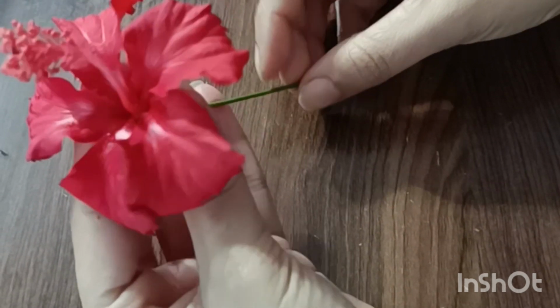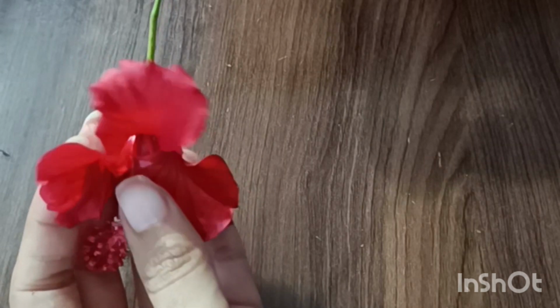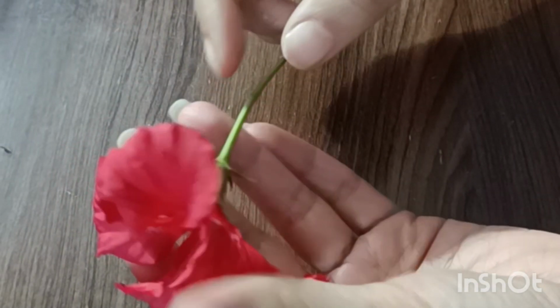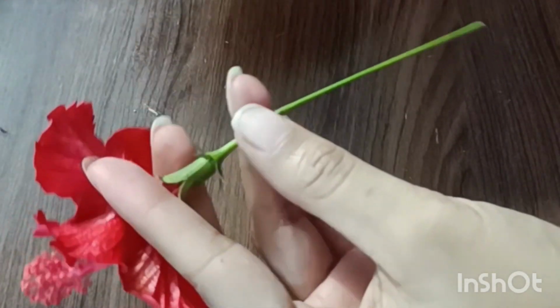The hibiscus flower is large and attractive, bisexual, containing both male and female parts. It is a complete flower, actinomorphic, meaning it is radially symmetrical, and pentamerous, meaning floral parts are in multiples of 5.